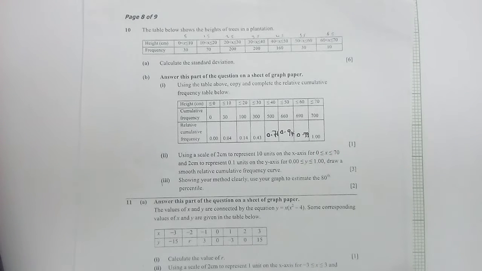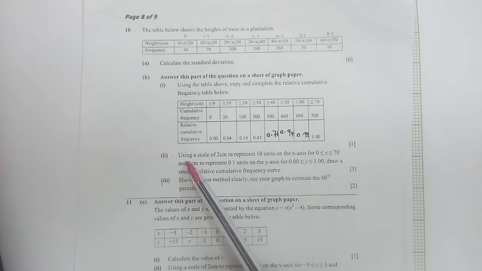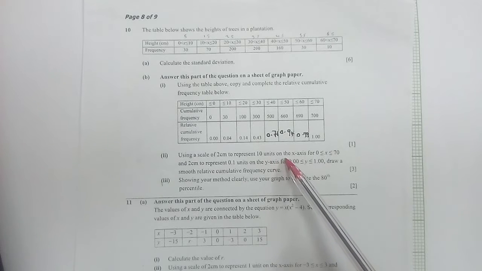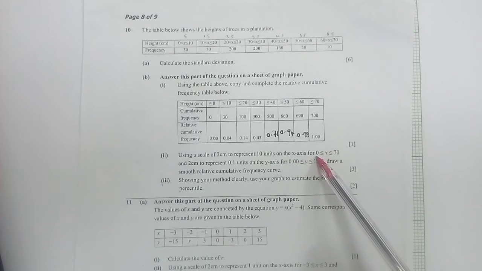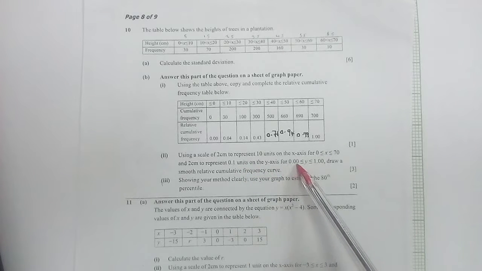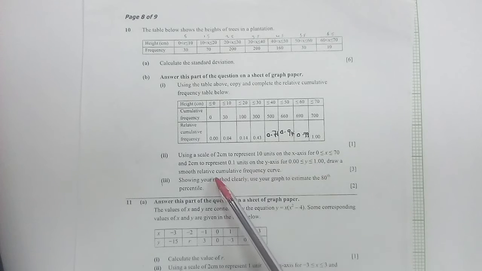All right, I know most of you are aware of how to work this out, but my main interest is on graphing. They have said using a scale of 2 centimeters to represent 10 units on the x-axis for 0 less or equal to x less or equal to 70, and 2 centimeters to represent 0.1 units on the y-axis for 0.00 less or equal to y less or equal to 1.00. Draw a smooth relative cumulative frequency curve. So this is my main interest.